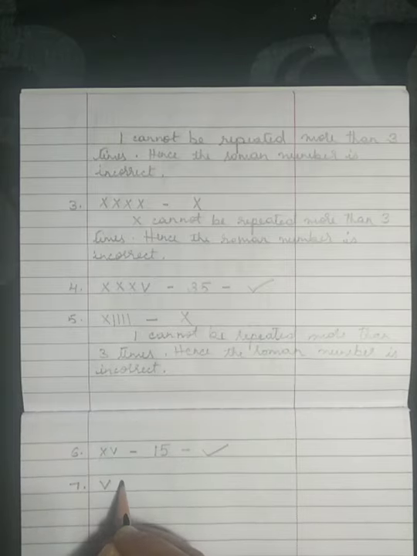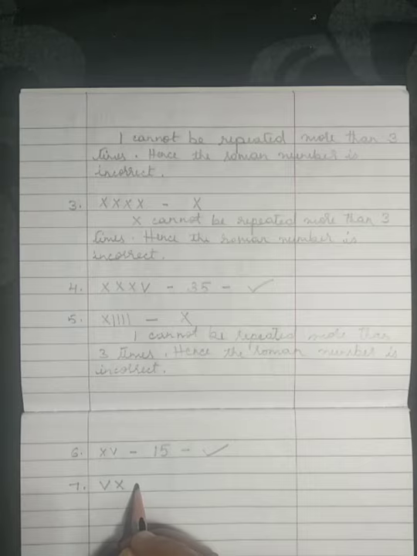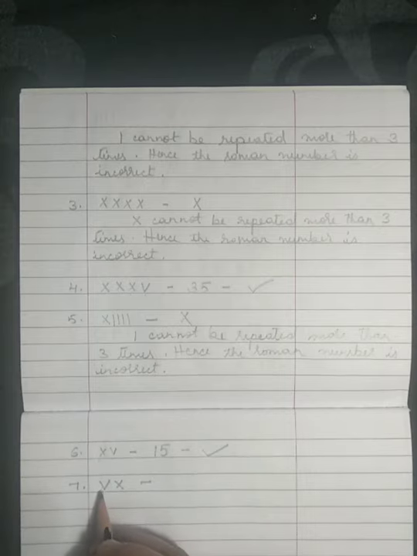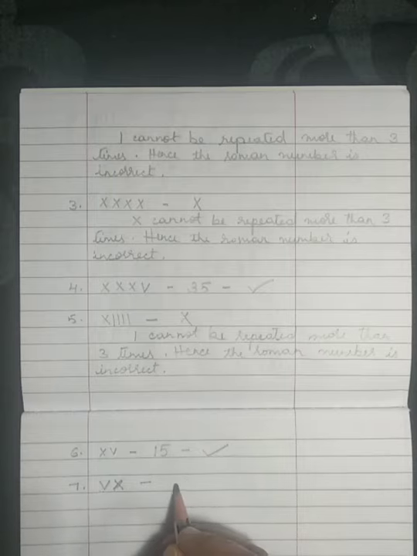The 7th one. VX. Can we do this? Let us see. Here, V cannot be subtracted. 10 is a greater number, but I can be subtracted, not V. So this is incorrect.